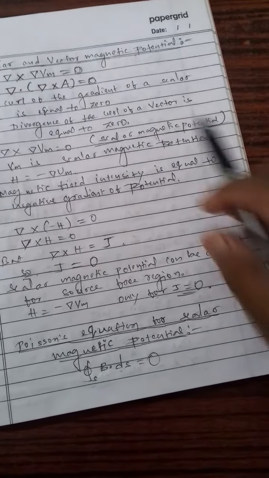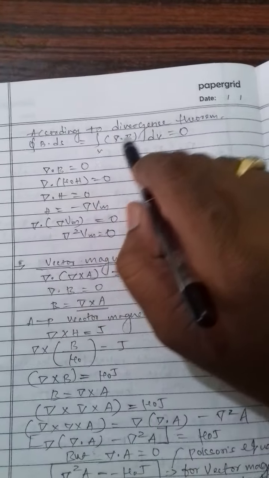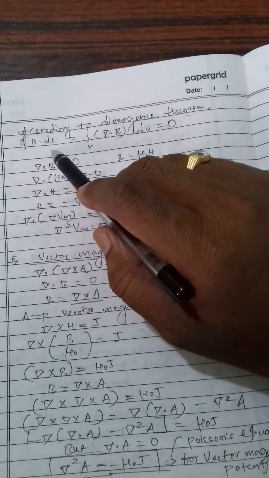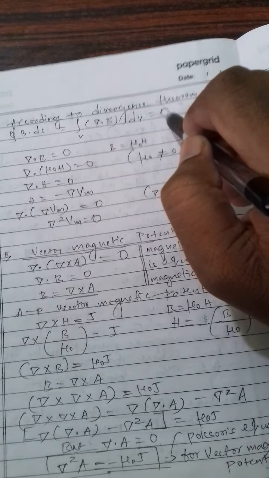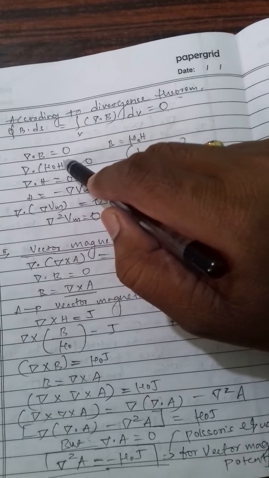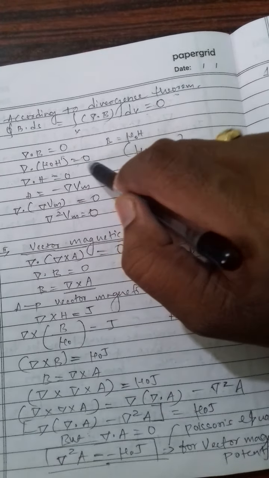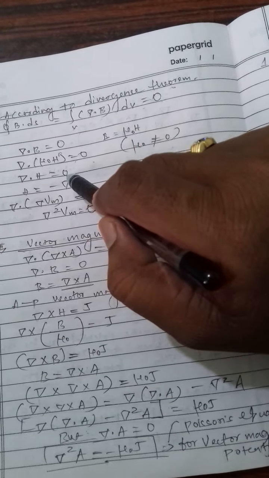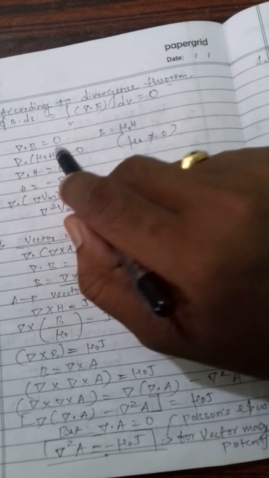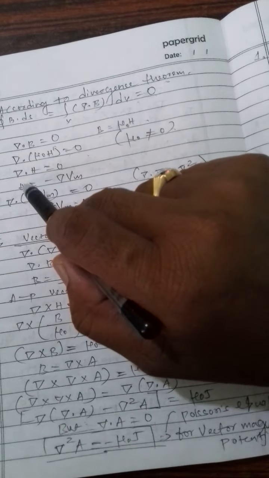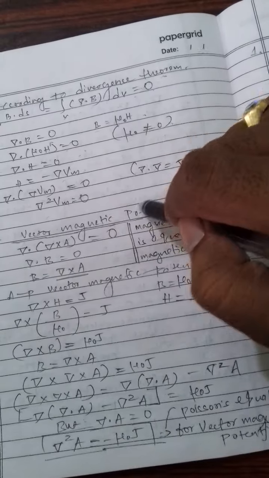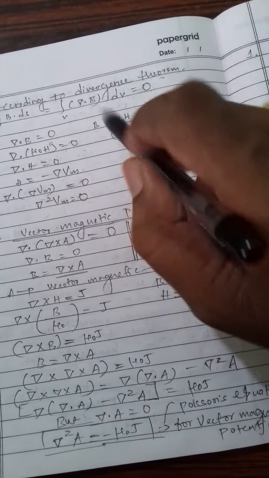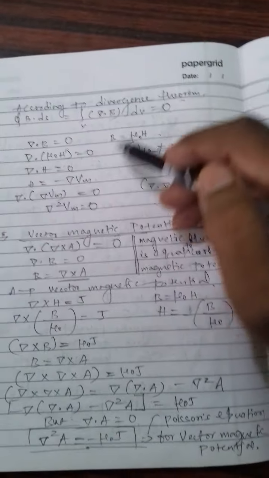The closed integral of B dot ds is equal to 0. According to the divergence theorem, the closed integral of B dot ds is equal to the integral over the volume of del dot B dV, which is equal to 0. So del dot B is equal to 0, so del dot mu naught H is equal to 0. Del dot H is equal to 0 because mu naught is not equal to 0. Here B is equal to mu naught H, and H is equal to minus del Vm. Del dot del Vm is equal to 0, that is, del squared Vm is equal to 0. That is the Laplace equation for scalar magnetic potential.